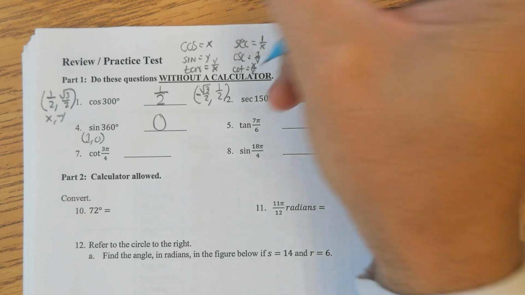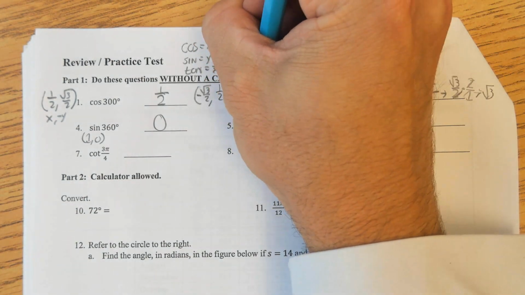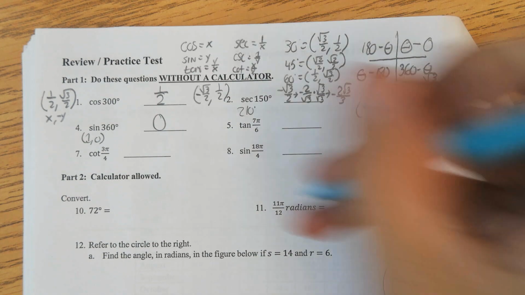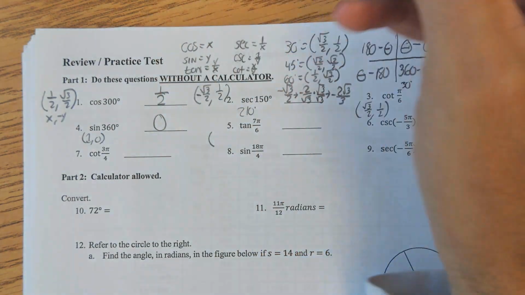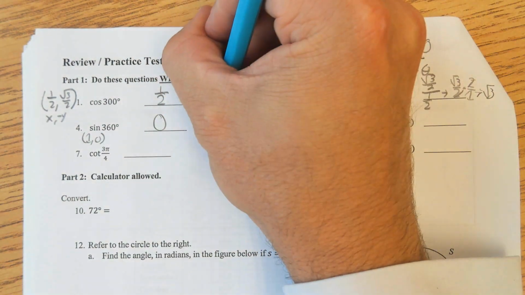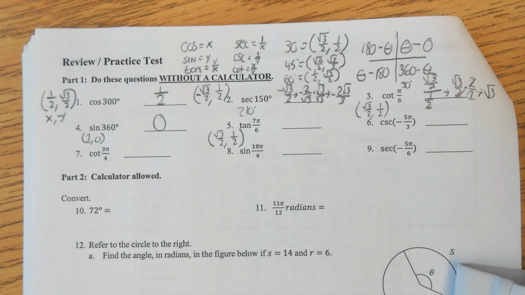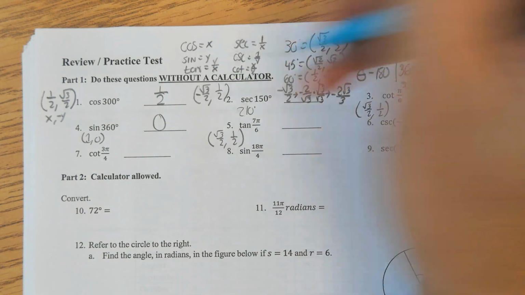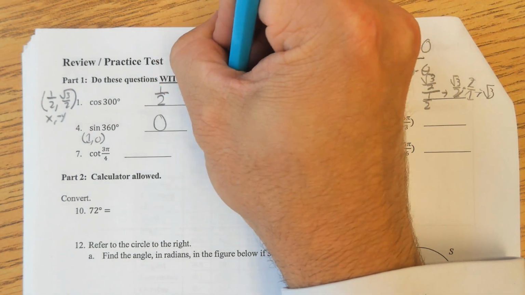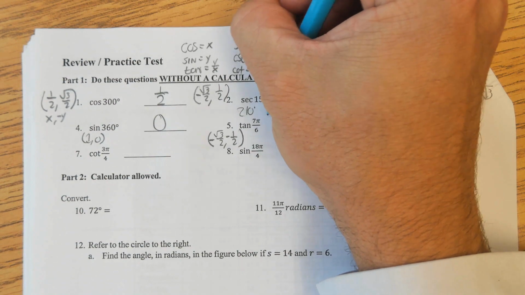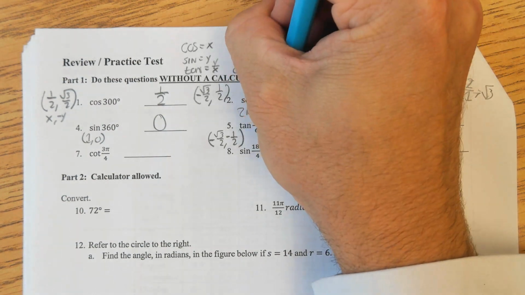Okay? Tangent is 7 pi over 6. That is 210. So 210 falls in quadrant 3. So then your reference angle is 30 degrees. So since it's 30 degrees, I'm using root 3 over 2, comma 1/2. Okay, again, we're in quadrant 3, so both are negative because x and y are negative. And so tangent is y over x. So I'm going to do 1/2 over root 3 over 2.